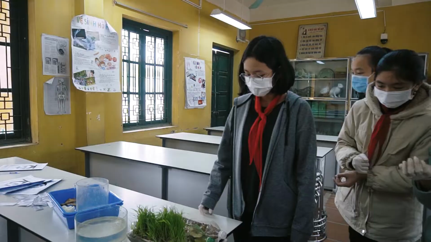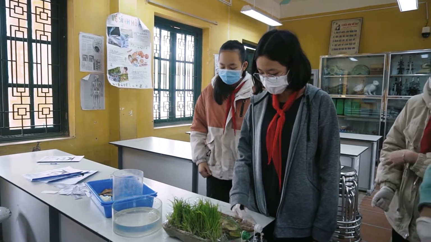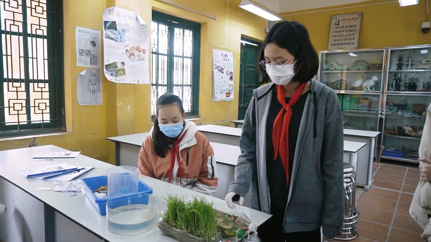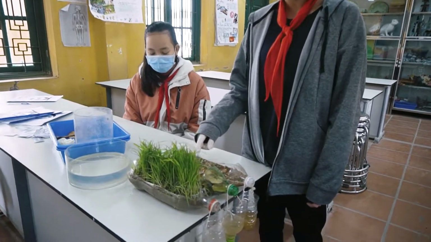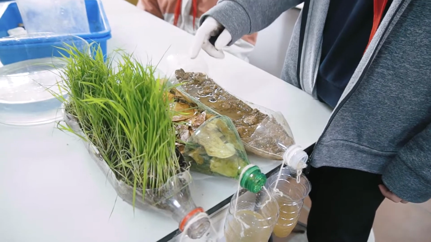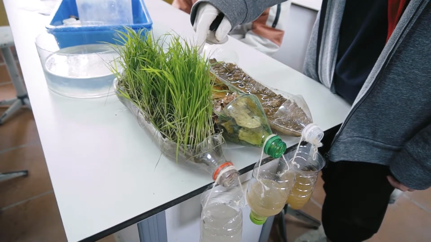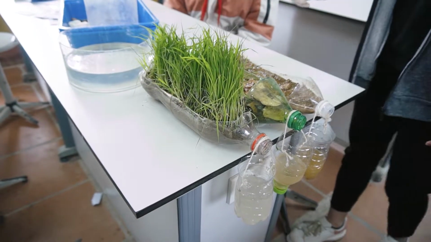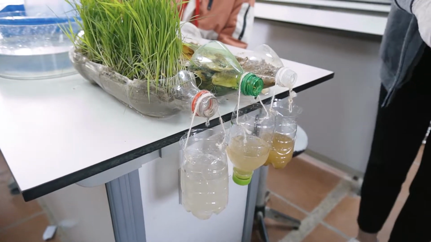We have 3 bottles. The first one, we only have soil without plants and leaves. In the second bottle, we have soil with some leaves above the soil, and the last one we have soil with some plants growing here. And now we can compare the dirty level of the 3 containers.